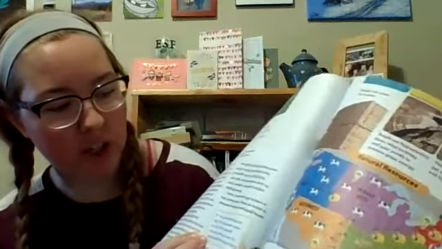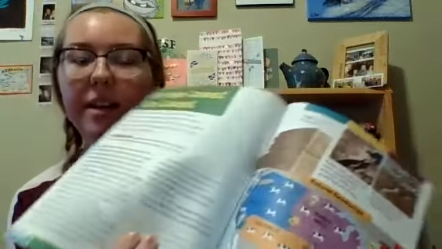Forests, or areas with large numbers of trees, provide lumber. People use lumber to make paper and furniture and to build houses. This little box right here on page 212 says, look at the natural resources map and locate the region where you live. Circle the renewable resources and draw an X over the non-renewable resources found there. So let's look at this page right here.